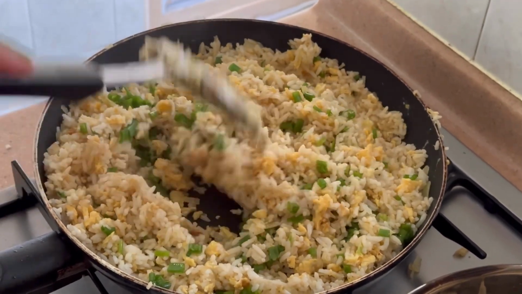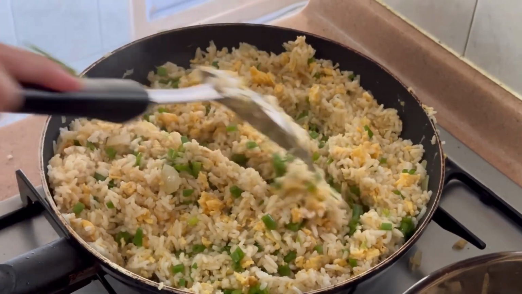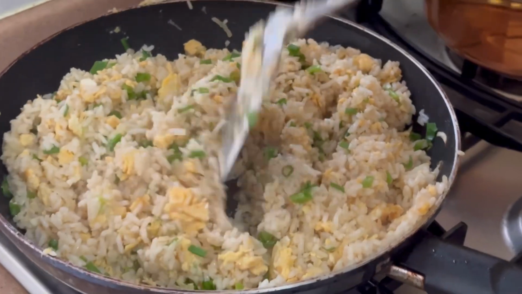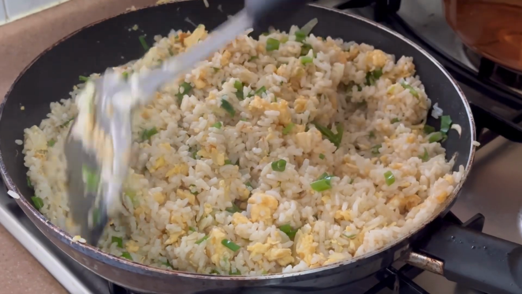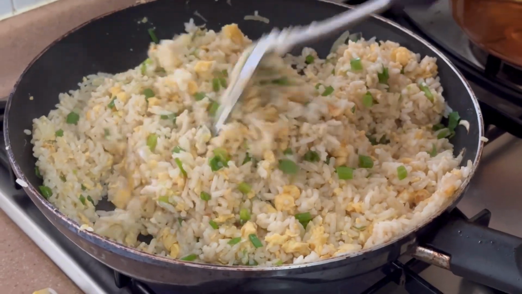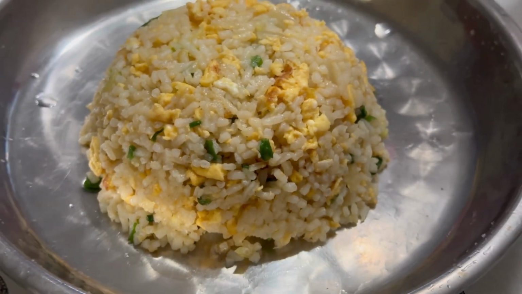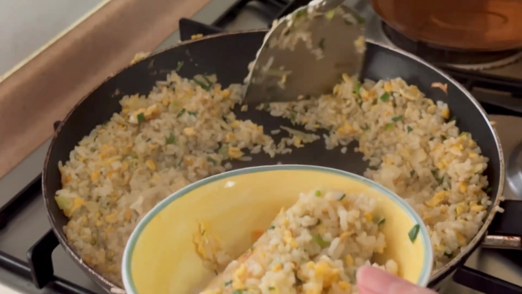And we continue stir frying the rice. The more you fry, it will become liap. Yep. And this is the outcome. It is time to build a rice castle.